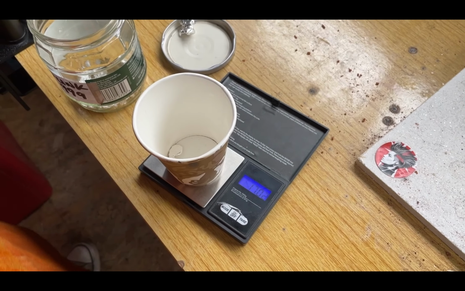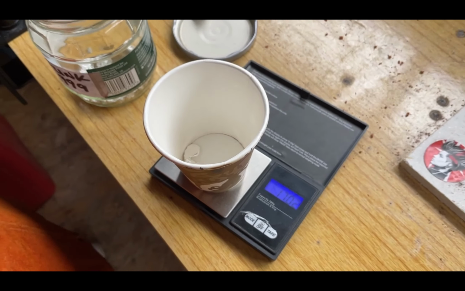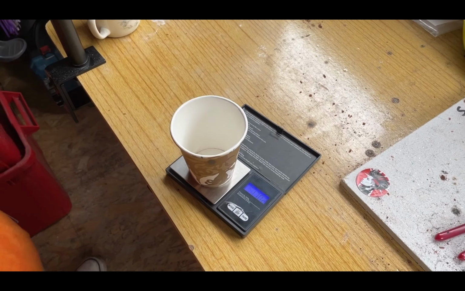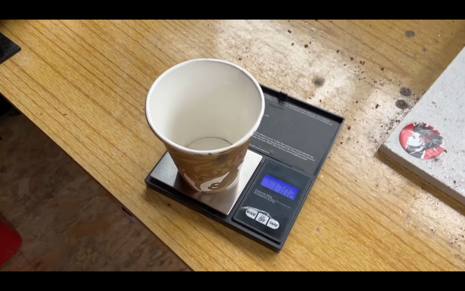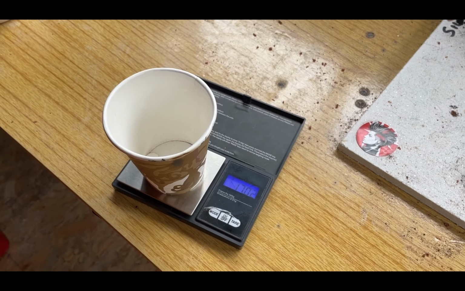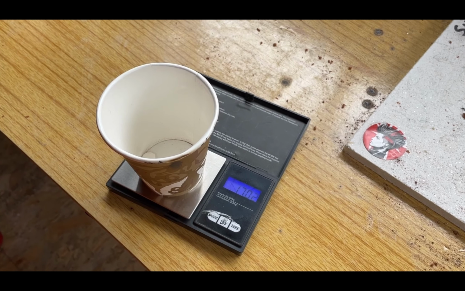Are we using 17? 17.2. Okay, that's good, isn't it? I think that's pretty cool. You getting that? Yeah, so we're using 17 grams, because we want a finished product that's between 16 and 17, right? Yeah, basically as close to 17 as we can get it.